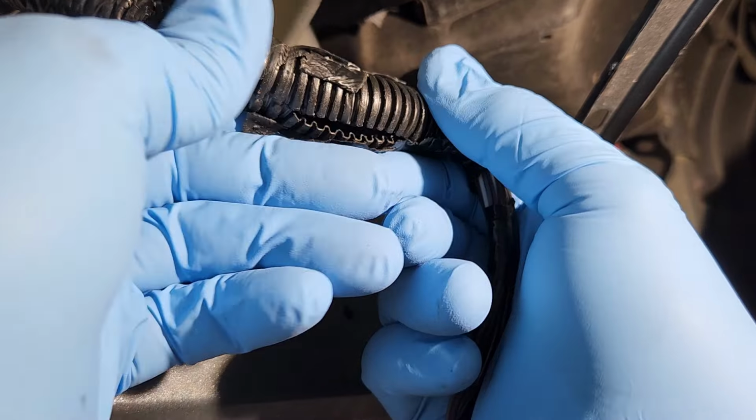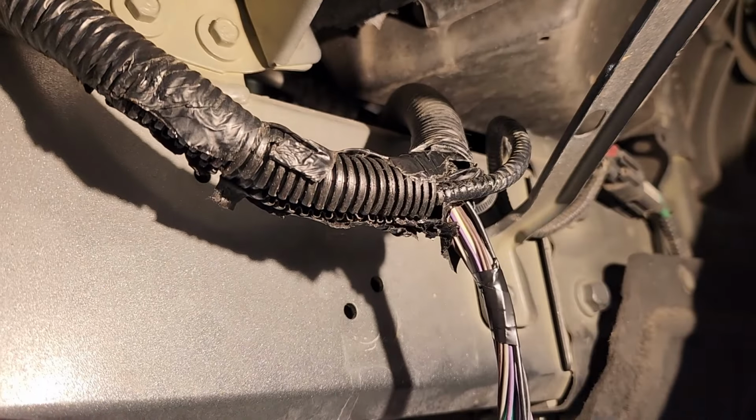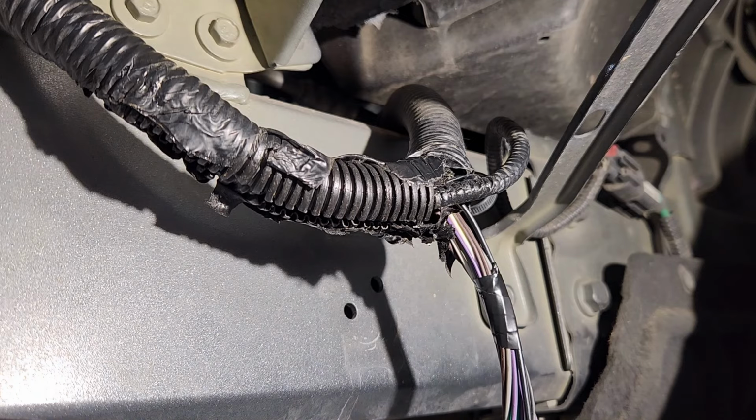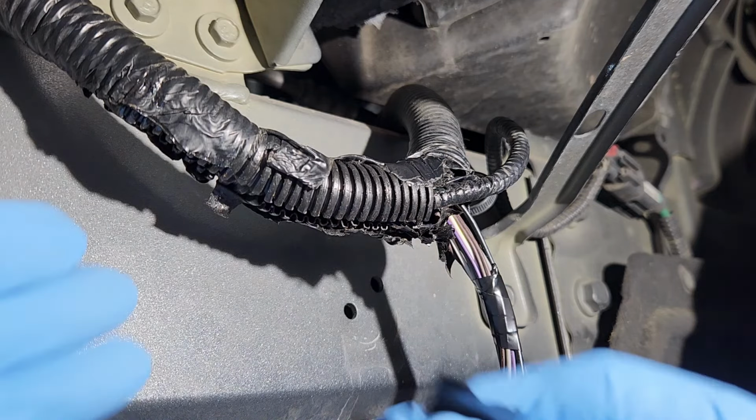There we go. Now let's see what size roll tape I can use. I think I can switch to this bigger roll.